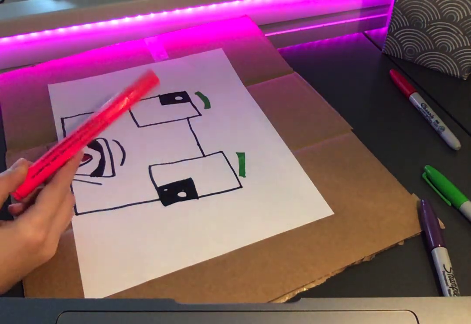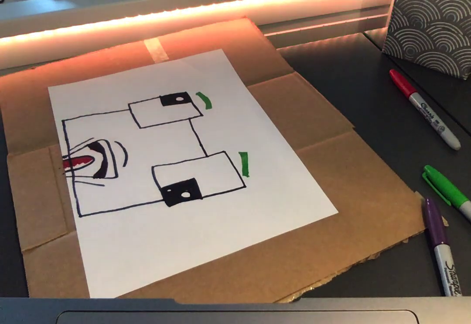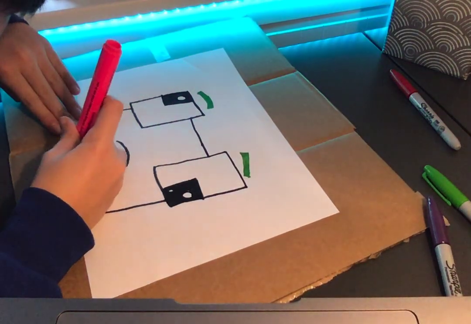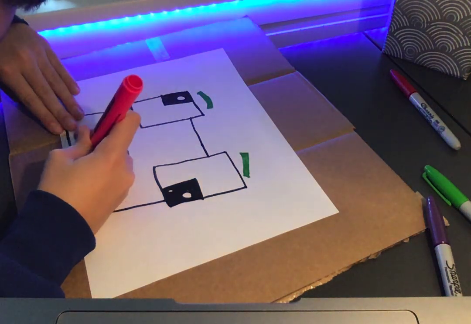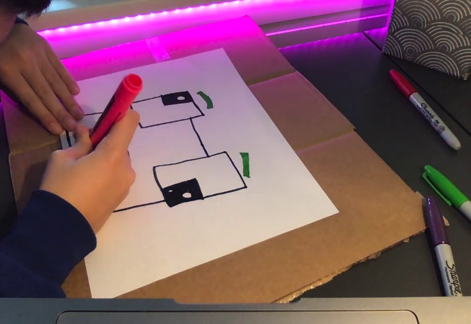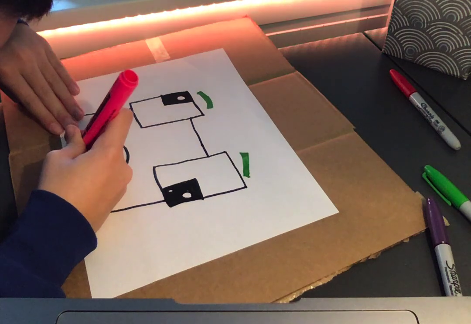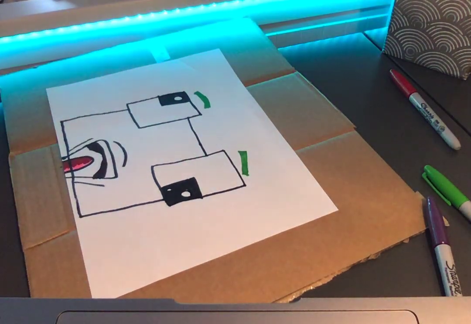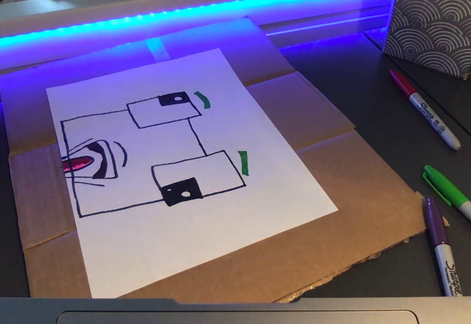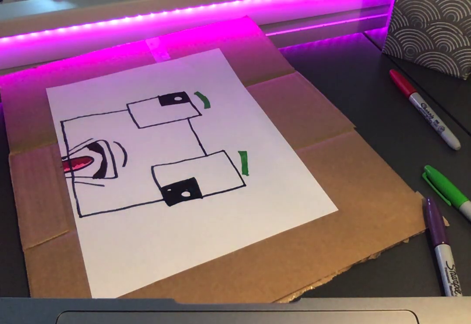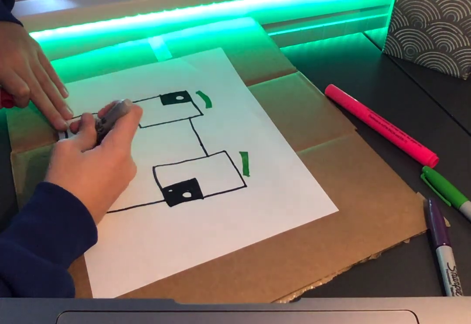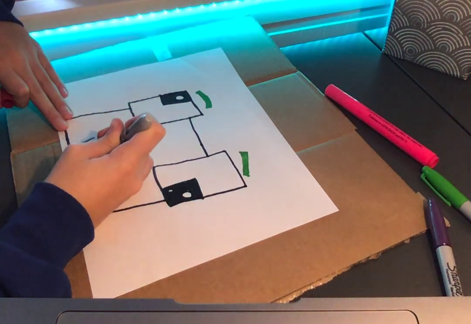So after that, you're going to grab a pink marker. I don't have pink, so I'm just going to use this very pinkish highlighter. So then you just want to cover all that up. And there you go. We're doing pretty well. And then you want to take your red marker and color it in like that.